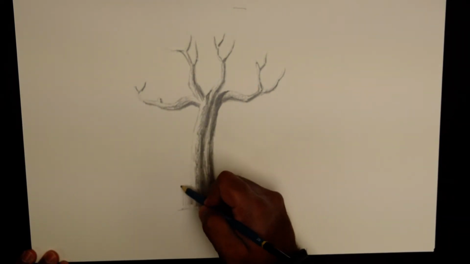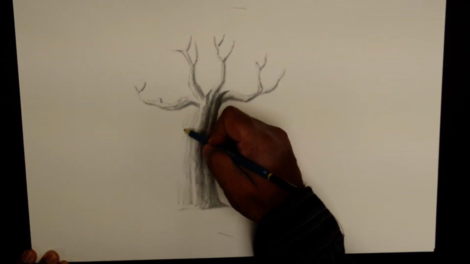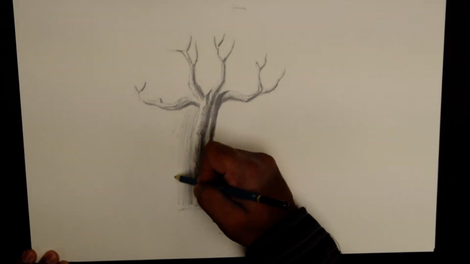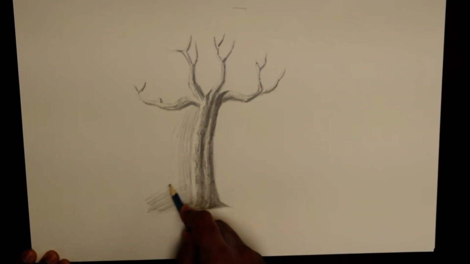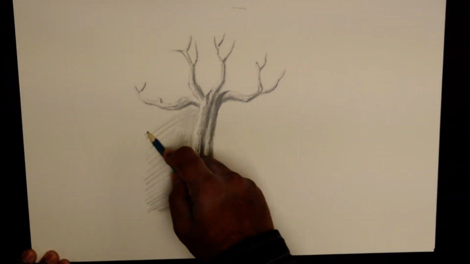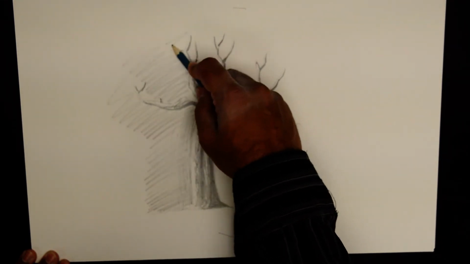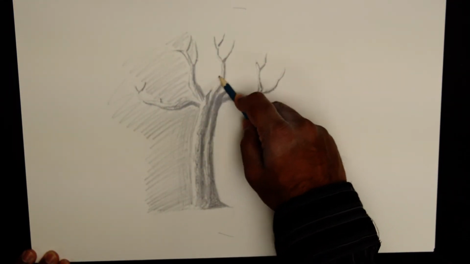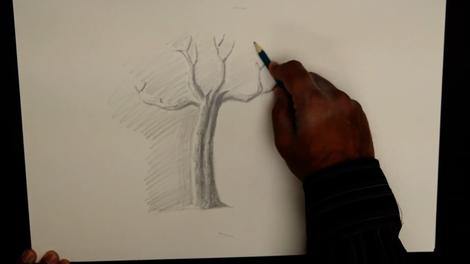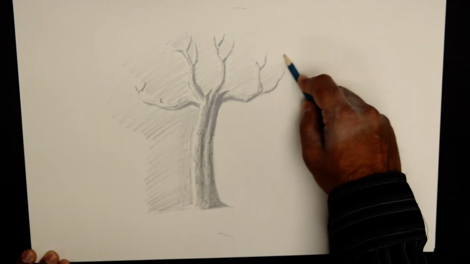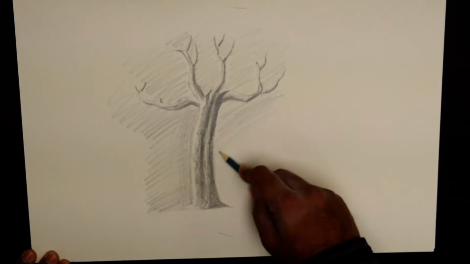You can have some shading on this end, so I'm just putting in some random shading. I will use a flat tip for this just to speed it up, just to put in some light gray right around the tree to highlight certain aspects that I do not otherwise wish to color in.